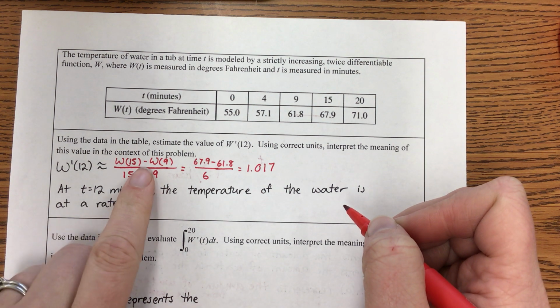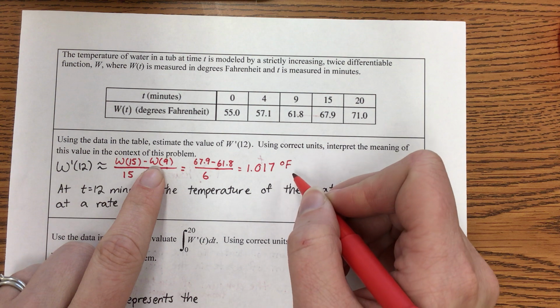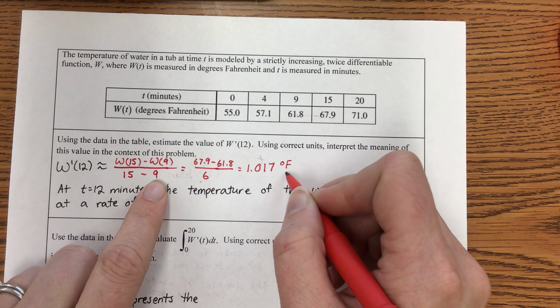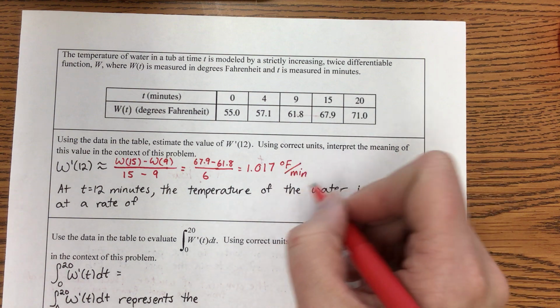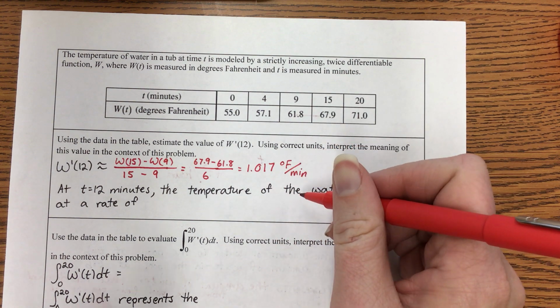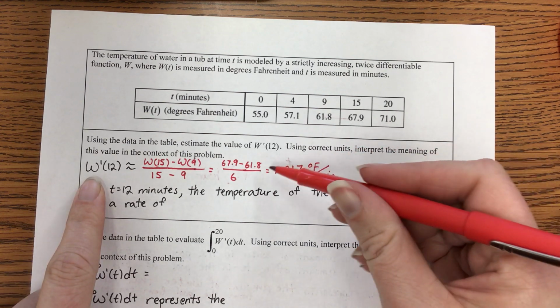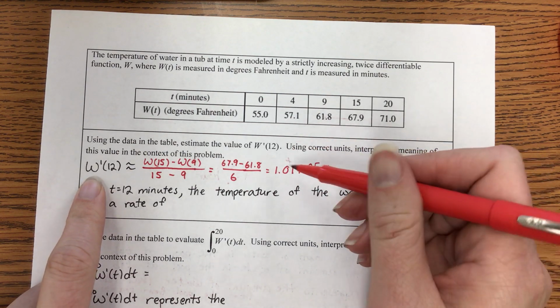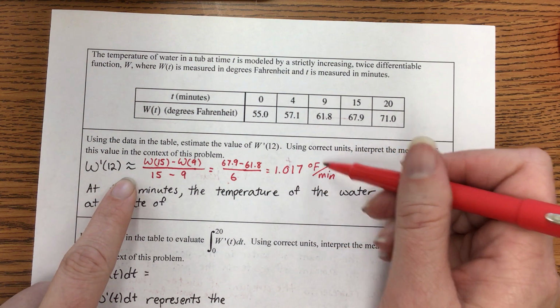The label of the top, the label of W, is degrees Fahrenheit. The label of the bottom, which was time, is minutes. Okay, so this right here is a rate. This is the rate of change of W. Totally didn't even have that on there. The rate of change of W is about 1.017 degrees Fahrenheit per minute.